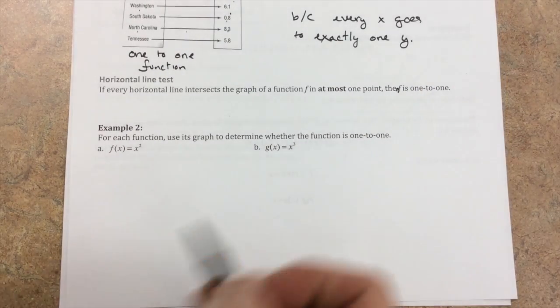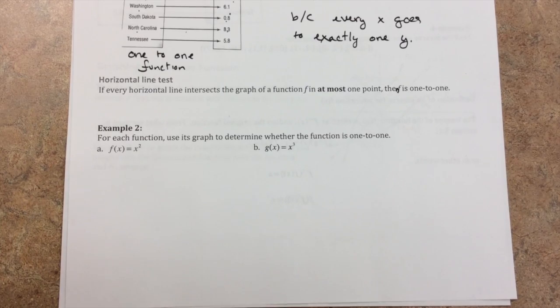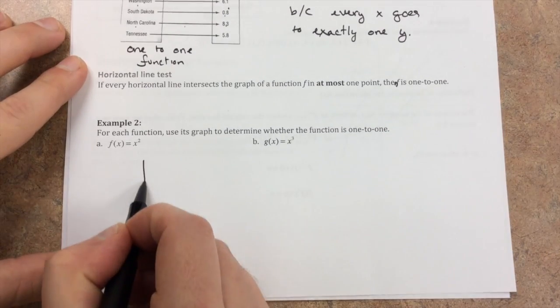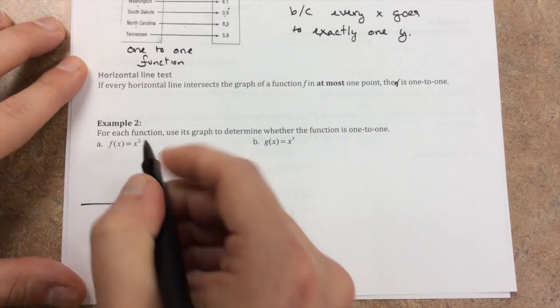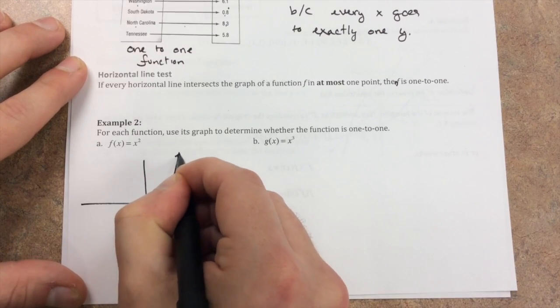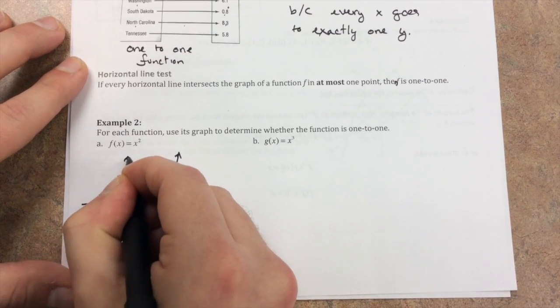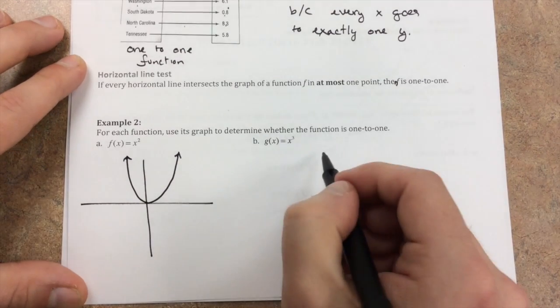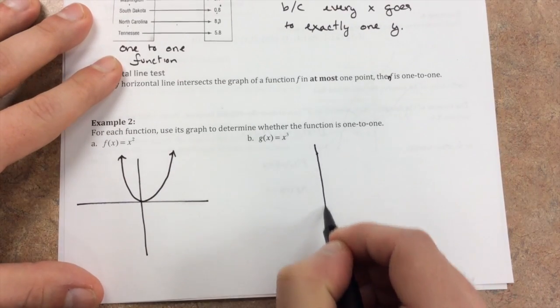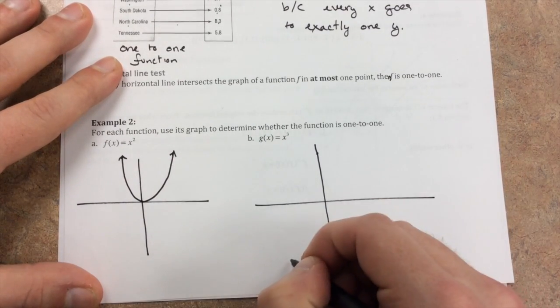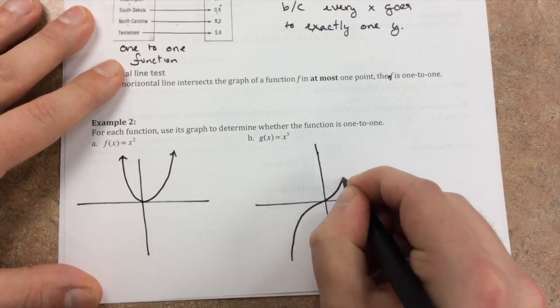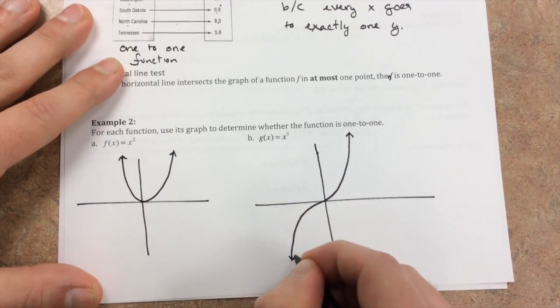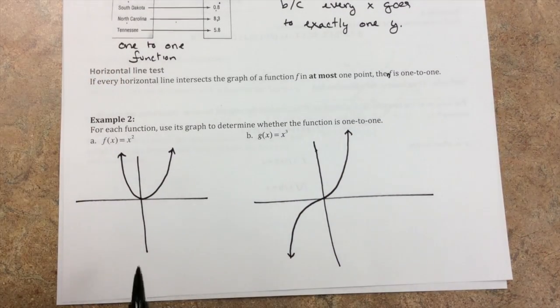So we know these two functions. We've seen them 100,000 times. If we graphed y equals x squared, or f of x equals x squared, that is our friend, the parabola. And then we have g of x being x cubed. That is our friend, the chair function. Again, we've graphed these 100,000 times.